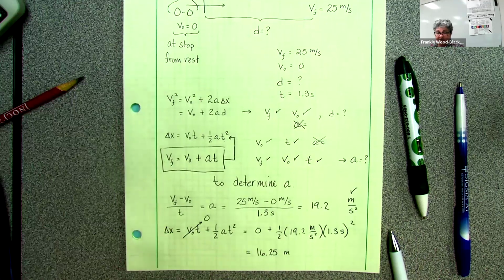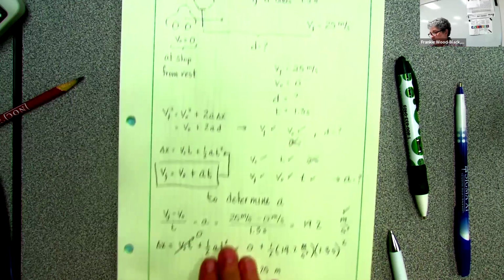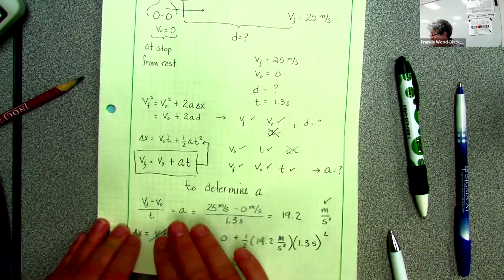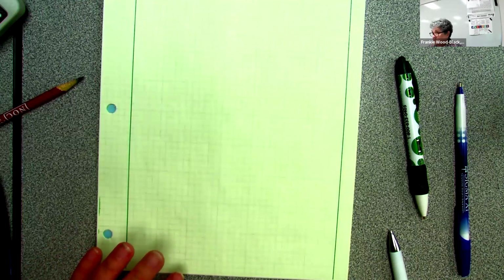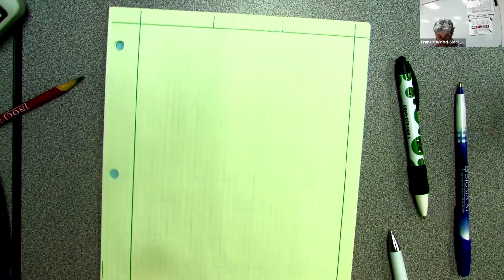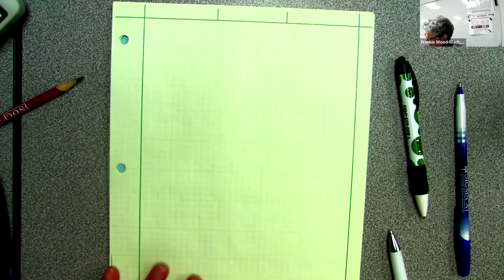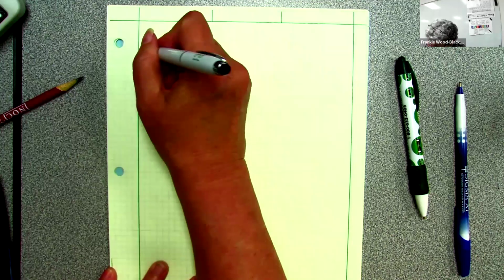So we've been able to look at our one-dimensional motion. Any questions? All right, we're going to do one more, and then we're going to call it a night.